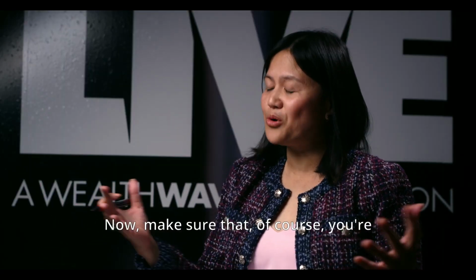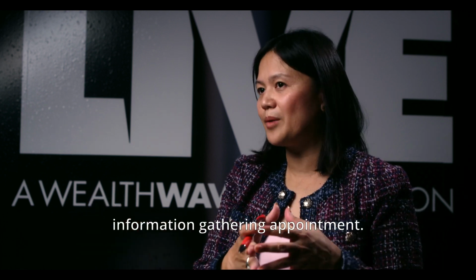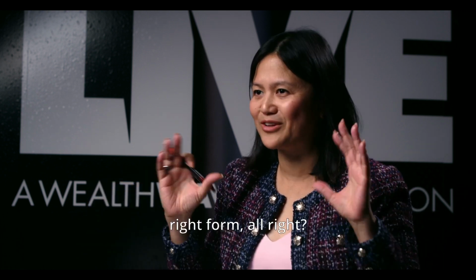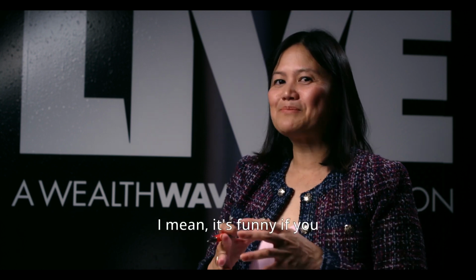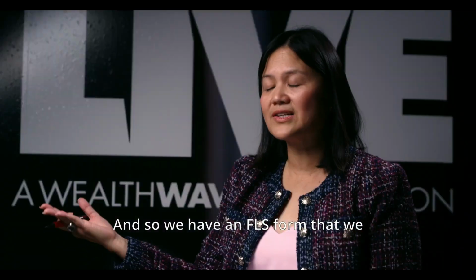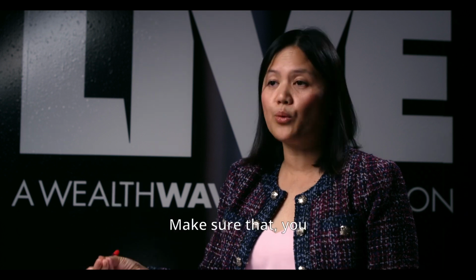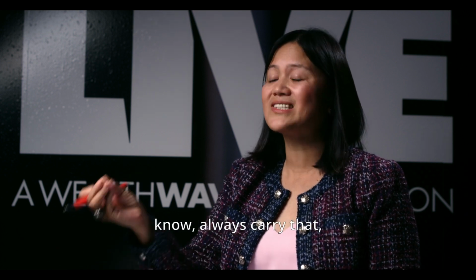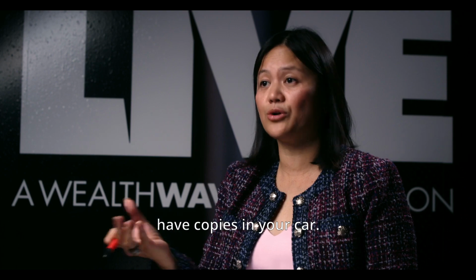Next is the gathering data part. Of course, you're there for an information gathering appointment, so you want to make sure that you have the right form. It's funny if you go to an FLS appointment without the form in your hands. How are you going to run the actual appointment? We have an FLS form that we actually use. Always carry that with you, and make sure that you have copies in your car.